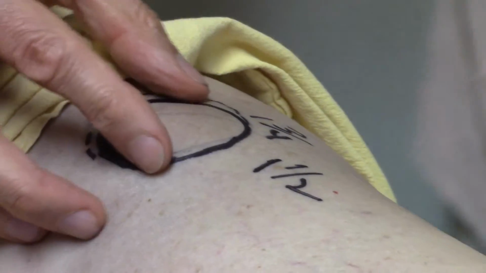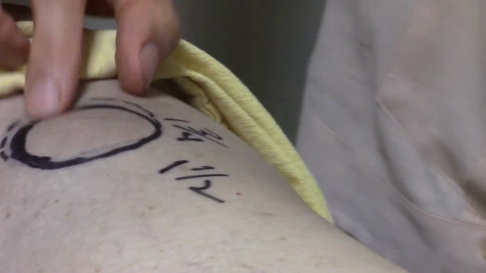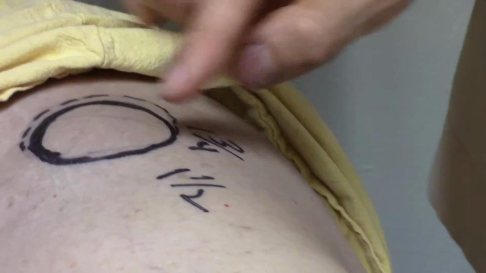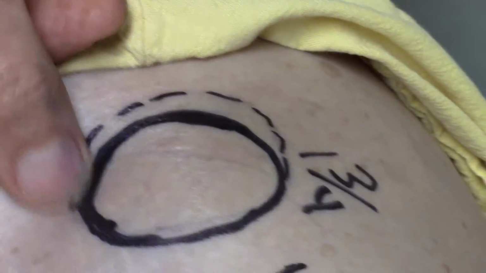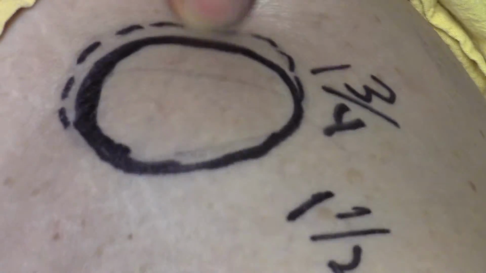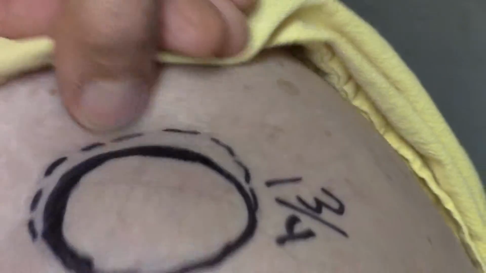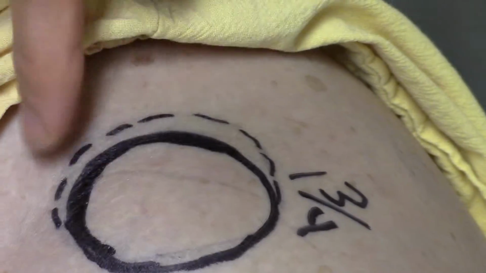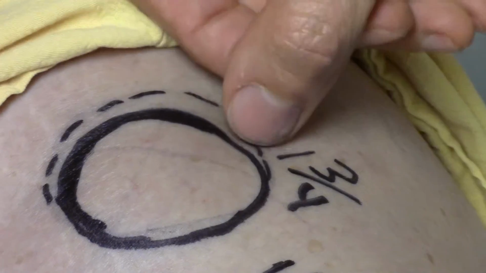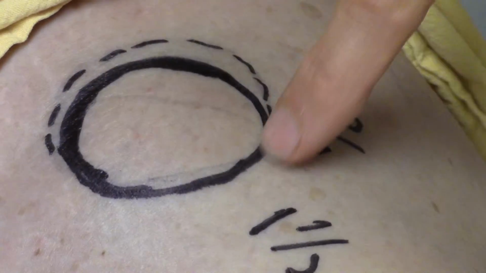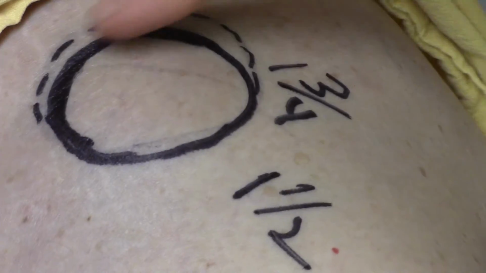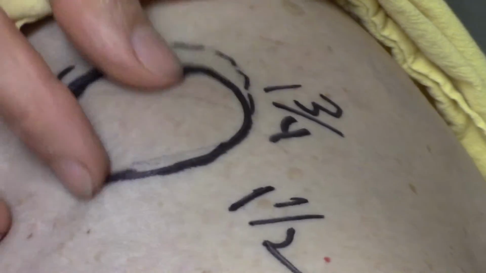So you can see that this congested region, this mineralized region, or not mineralized, but it was mineralizing, this congested area has reduced substantially from last week. This area right here, this is normal tissue. This is hydrated tissue right here. Nice and pliable. This is the old dimensions right here, these dashed lines. These solid lines, this is the new dimension here. It's reducing in size. There's still a little bit of ways to go, but it's definitely reducing in size.